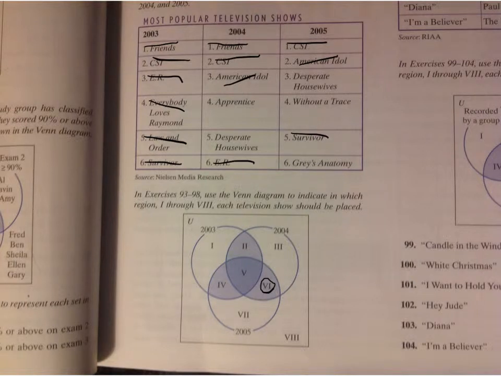And you don't have to write the words of the TV shows, just write the number. No, I guess we do have to write the words. I'm sorry, because the numbers correspond to different TV shows each year. So go ahead and actually write the TV show in the correct spot. So we're going to write Friends, right, if it's there. Okay, so come back in a second and then check your Venn diagram and see if you have them all listed.